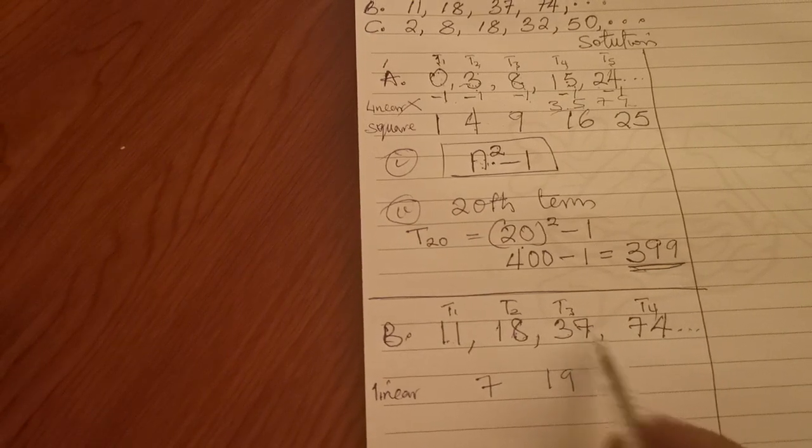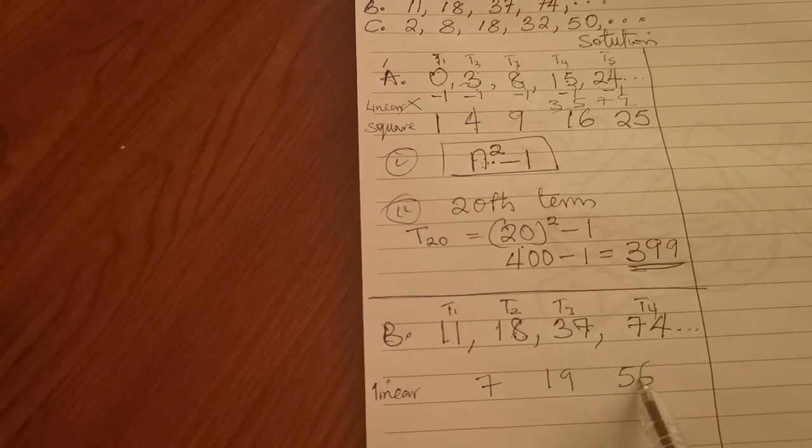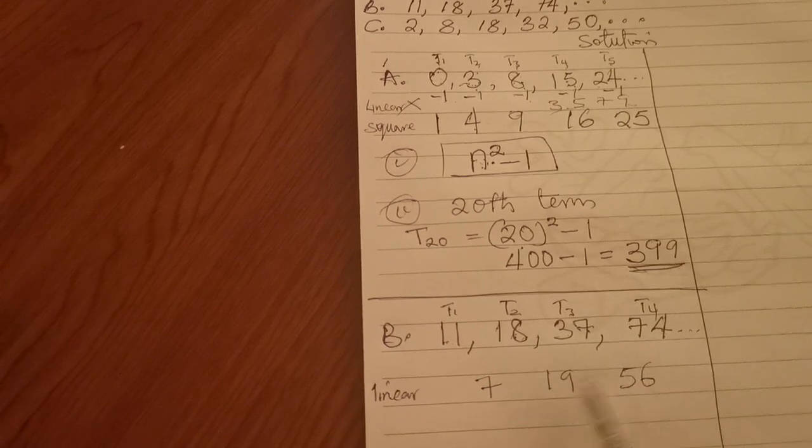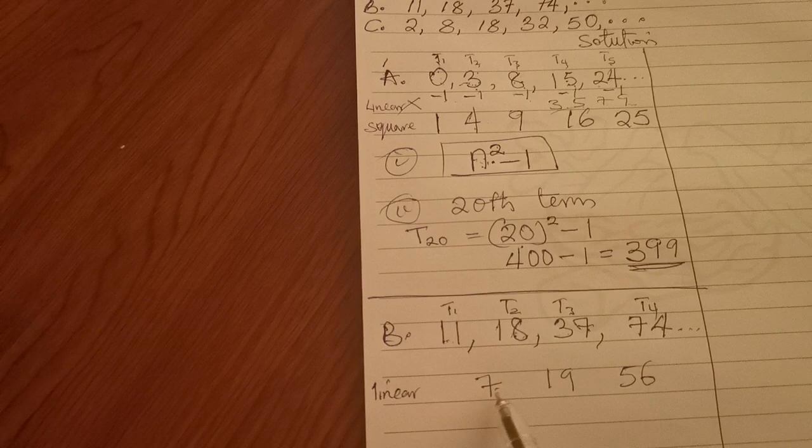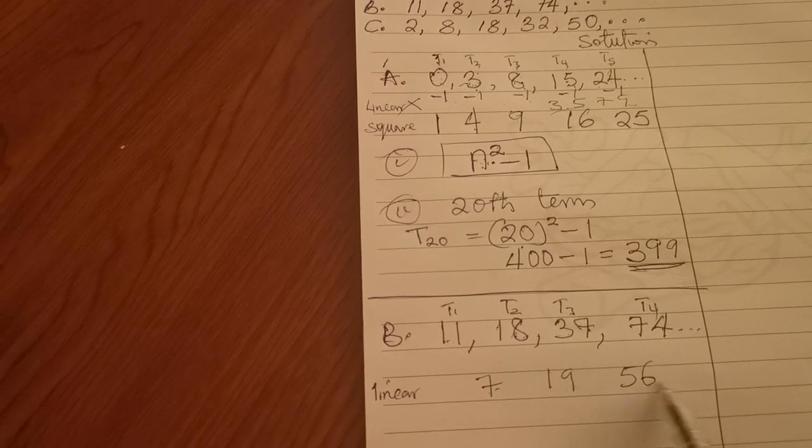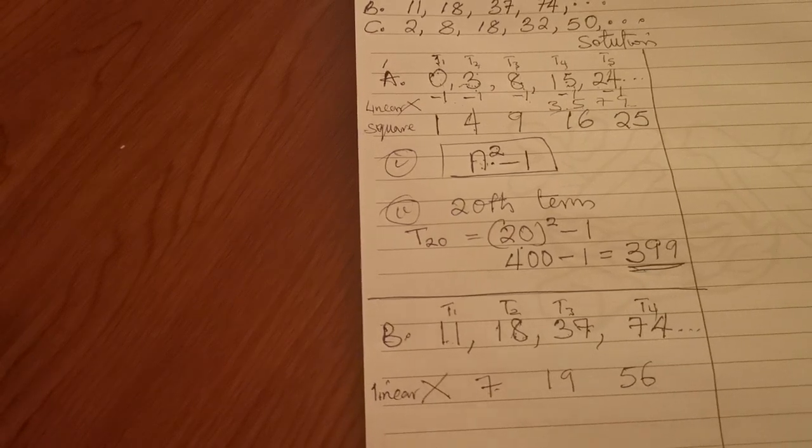And if I add 37 to this, I will have this. So you can see that since the differences are not the same, it is not linear.